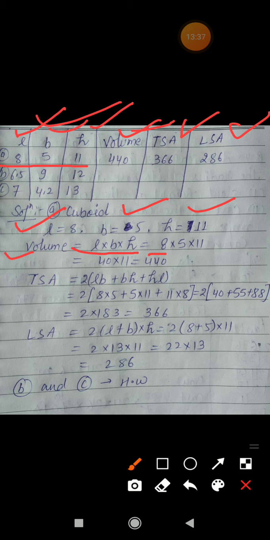So what is the value of length? 8, breadth is 5 and height is 11, and multiply all these values, and you will get the volume of that shape. Here you write the unit. So the unit, as you very well know, in the previous video we explained unit cube. So this is the unit of volume.